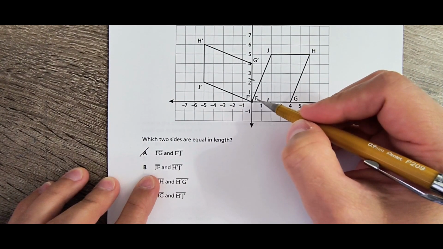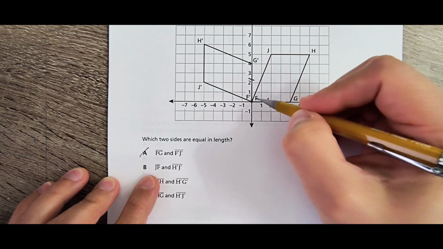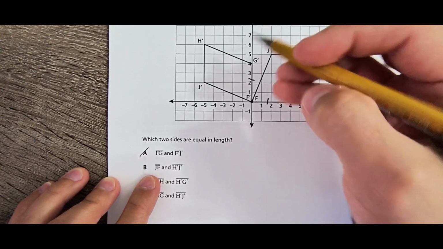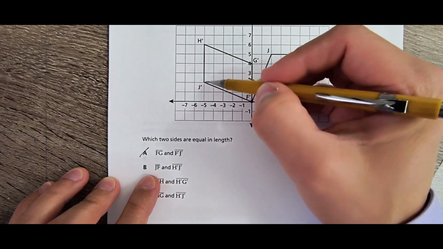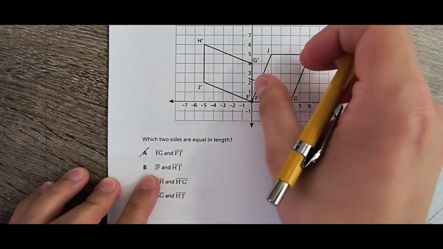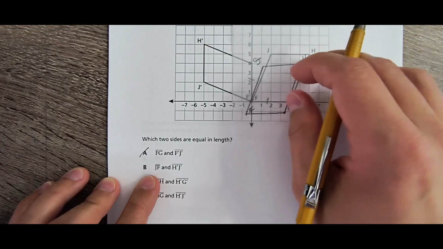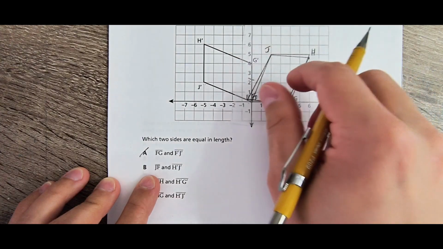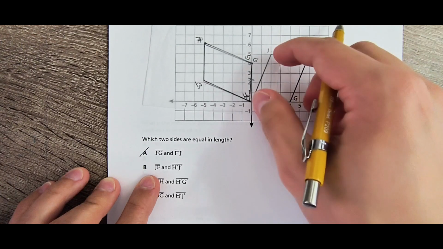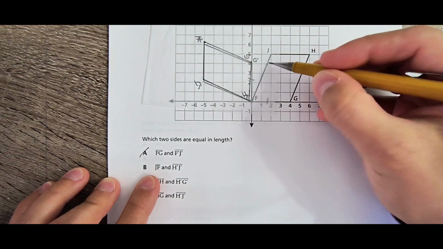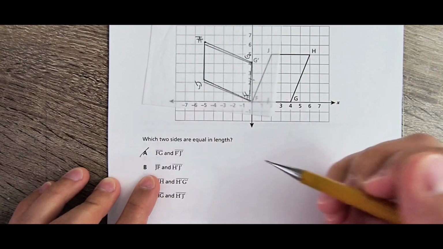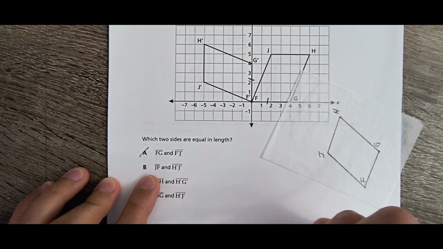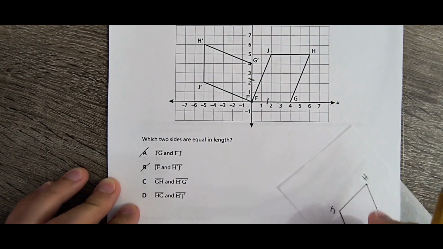JF is the same as H prime, J prime. I don't think so either, because when I rotated this figure, let me show you again. When I rotated this figure, J and F, it was right here, supposed to be F prime, G prime. So it does not become H prime, J prime. That's false.